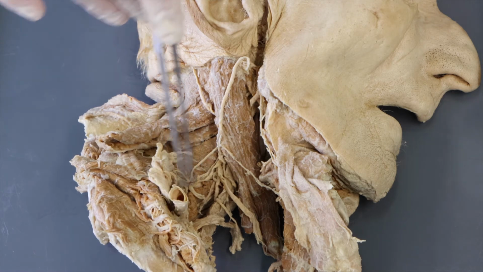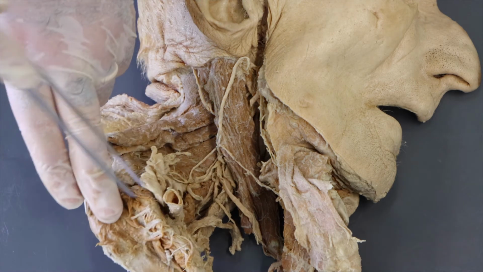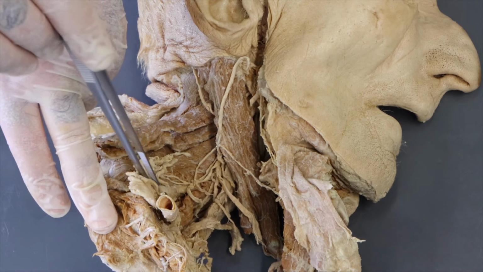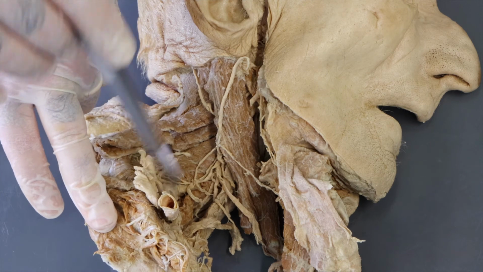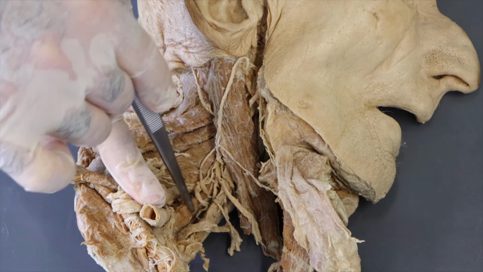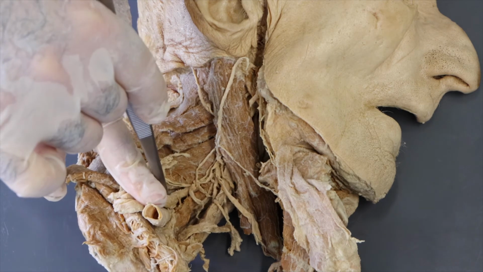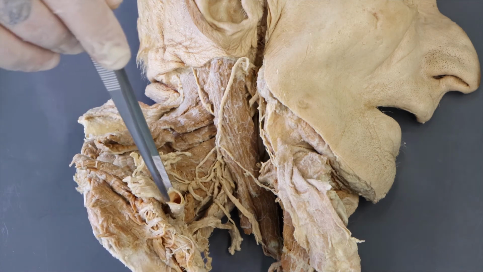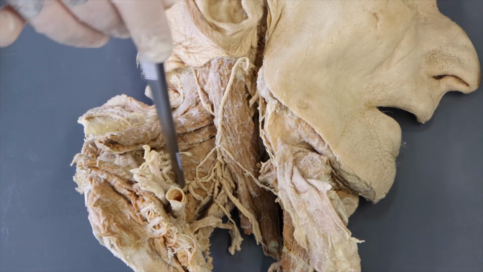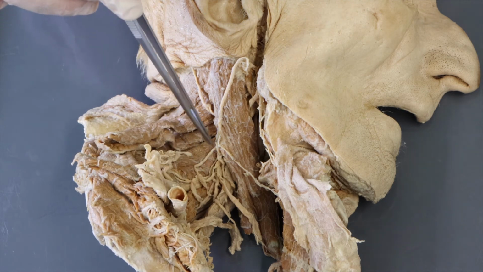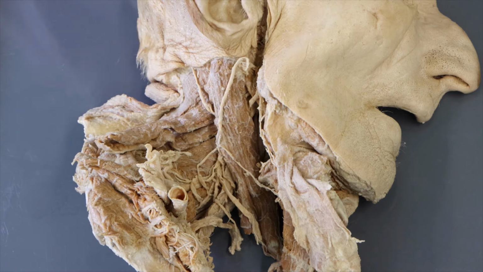fissure. If you remember the scalenic fissure here, it's the subclavian artery, and here is the beginning of the brachial plexus. They call it the roots of the brachial plexus. And between the anterior scalenic muscle and the medial scalenic muscle is this fissure, which is called the scalenic fissure, and it passes the subclavian artery, and above that the roots of the brachial plexus. So if we continue in this part, we are reaching the place of the cervical plexus.